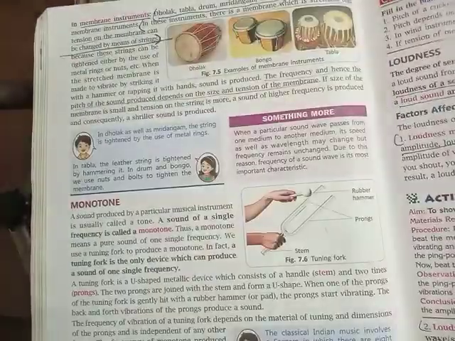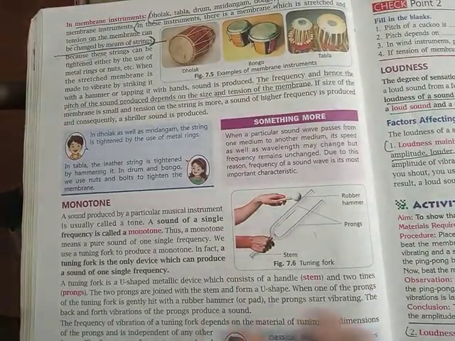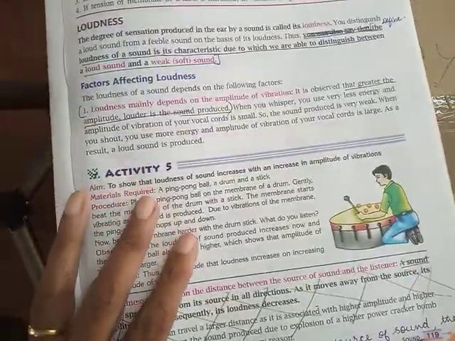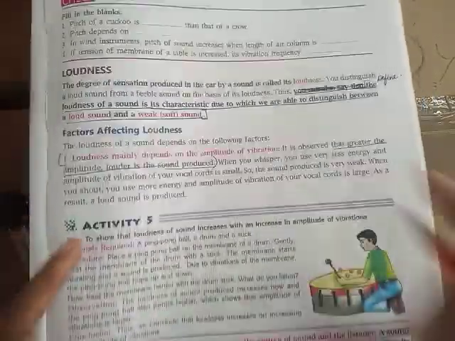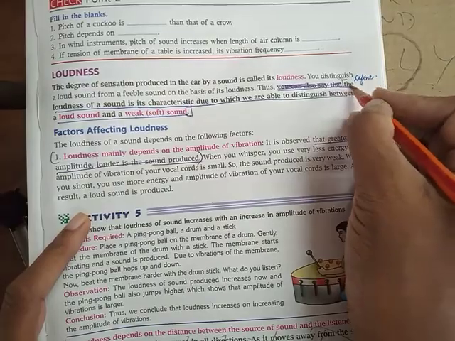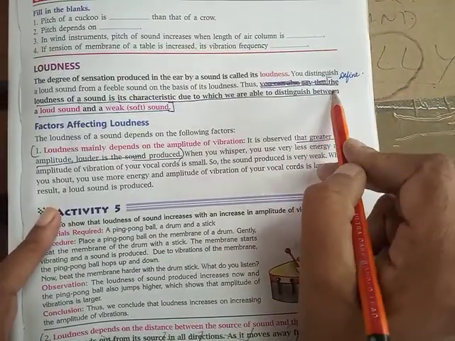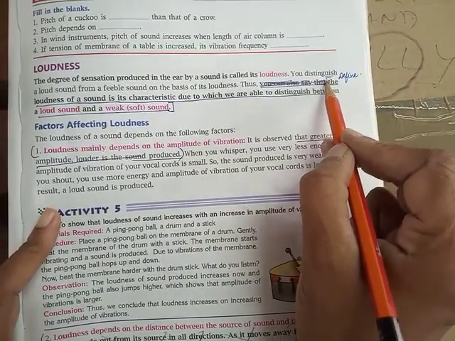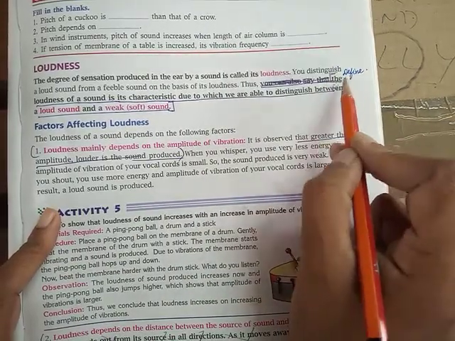Now you can open your book, children. Let's mark from the book. Turn to page 119. First is the definition of loudness. It starts from here. I want you to mark properly, and in the question answer, if I ask you to define loudness, I want you to write only this one, not anything else.